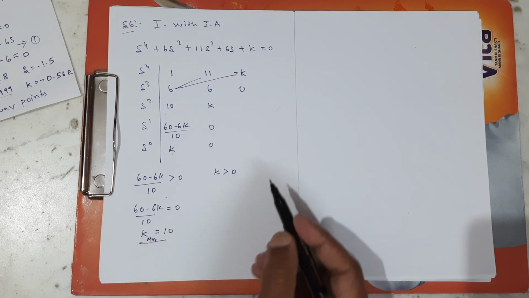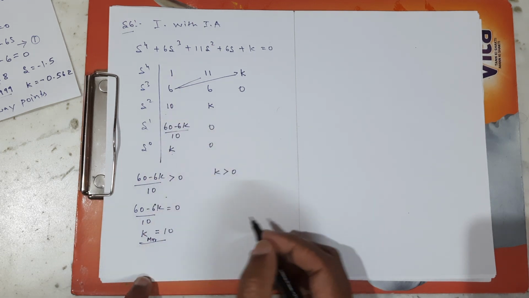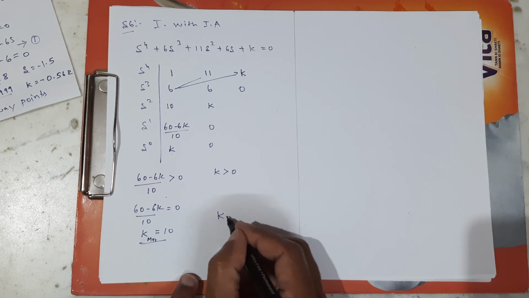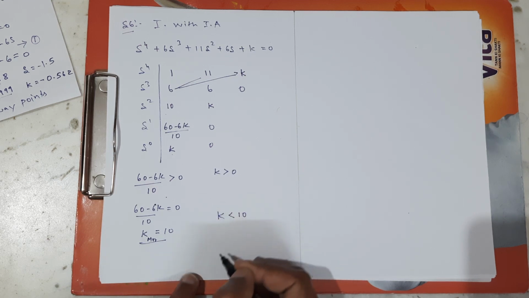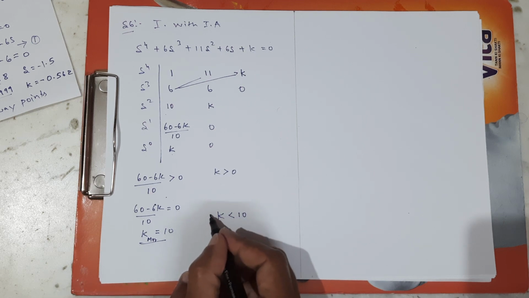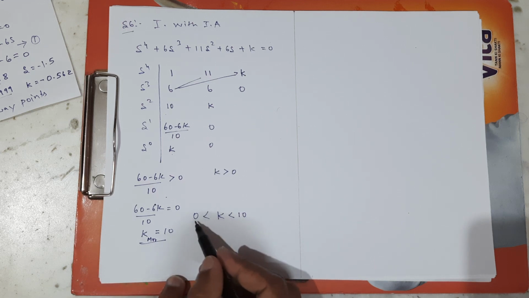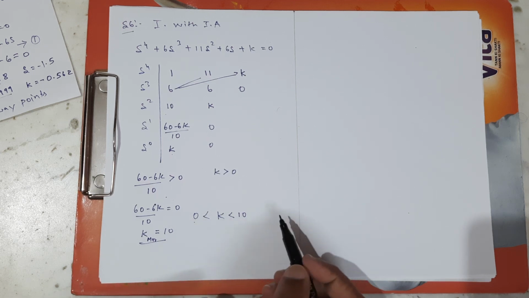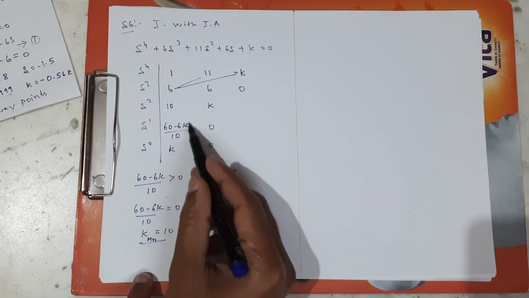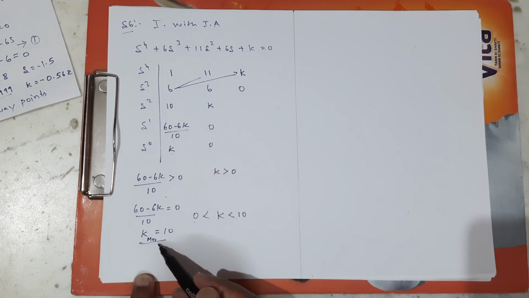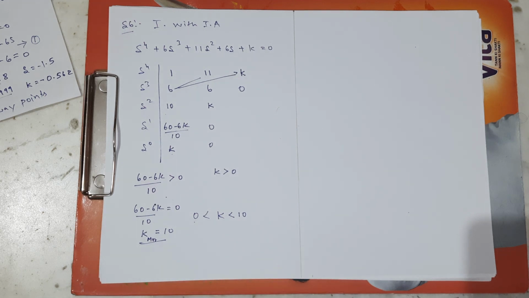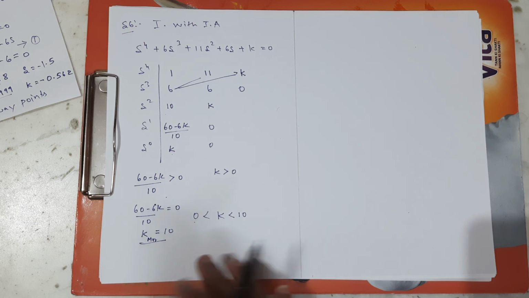See, this value will be positive for all values of k less than 10. Not only that, k must be greater than 0. So the k value is going to range from 0 to 10. When k becomes exactly 10, this value becomes 0. So that is the k margin, where it will be marginally stable. This is the value of k, between 0 and 10. Okay, so this is step number 6.